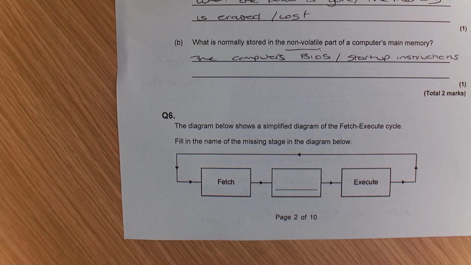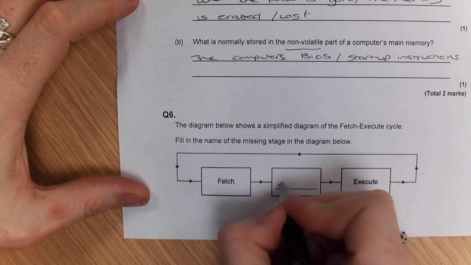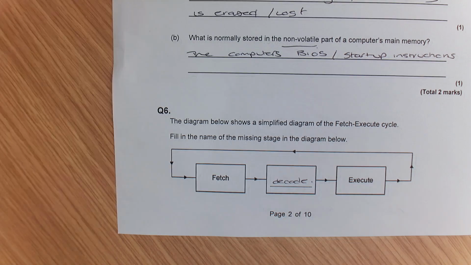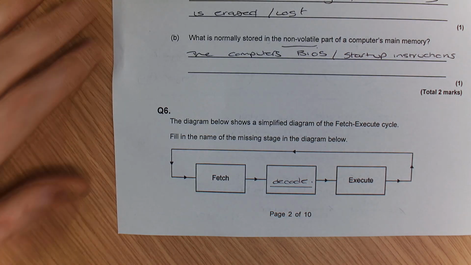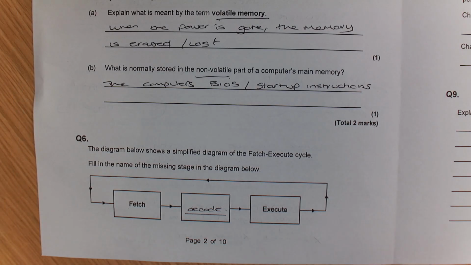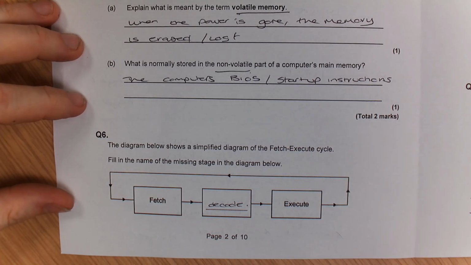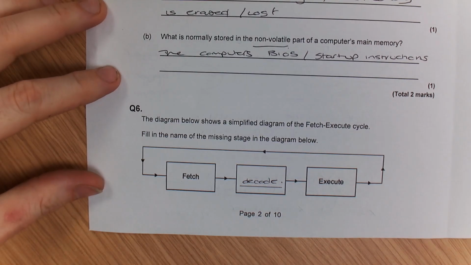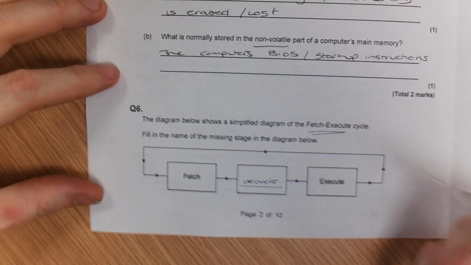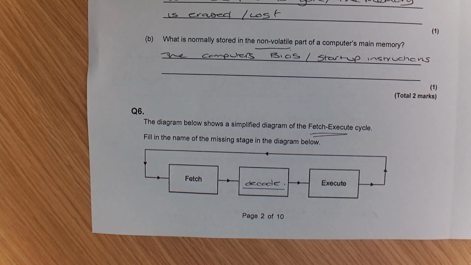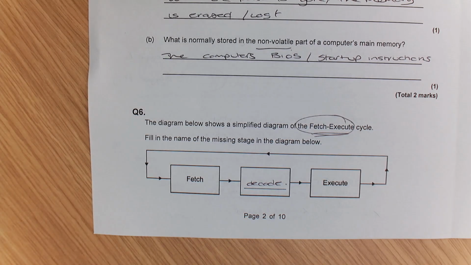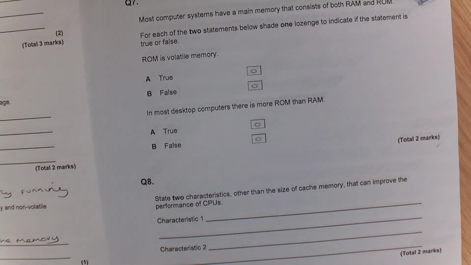Now, please, I hope you've got this one. Fetch, decode. Everybody should have got one mark. Fetch, decode, execute. Bear in mind, listen, sometimes in the exam they refer to it as the fetch execute cycle. They do that to catch you out. It still includes decode, alright? So if they ask you to explain how the fetch, execute cycle works, don't miss out the decode bit.